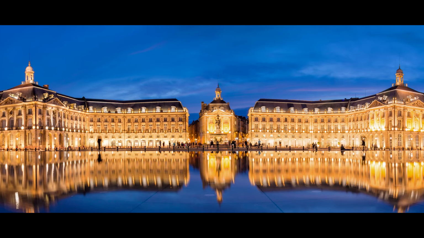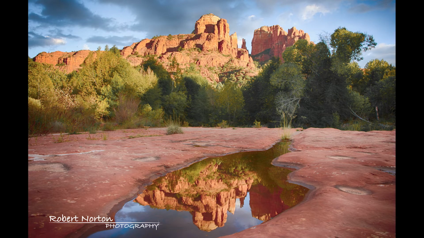I always like to show that mirroring can be found in nature also. This is Cathedral Rock out in Sedona, Arizona, and there was a small puddle of water on the rocks leading up to Cathedral Rock, and we were able to get the reflection of Cathedral Rock in the water for the mirroring technique. So those are the 3 techniques for this episode: converging lines, lines and shapes, and mirroring.